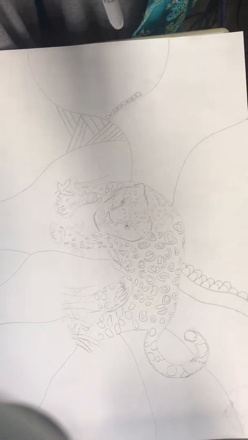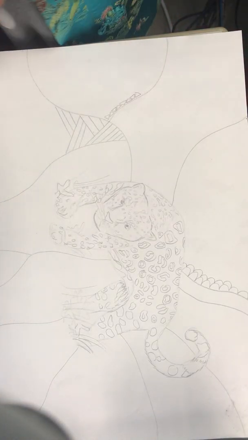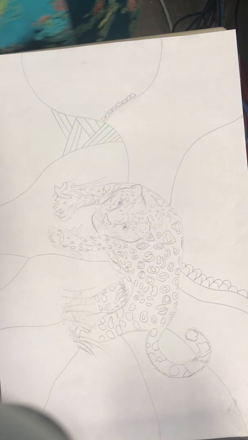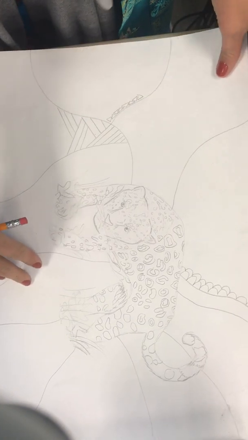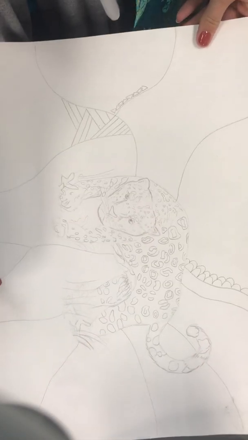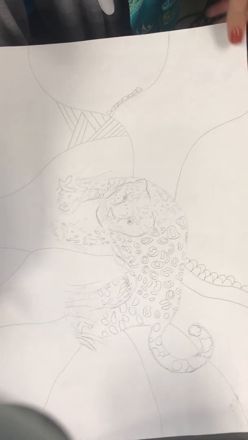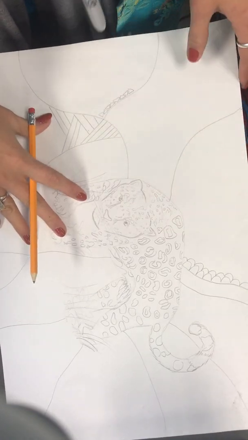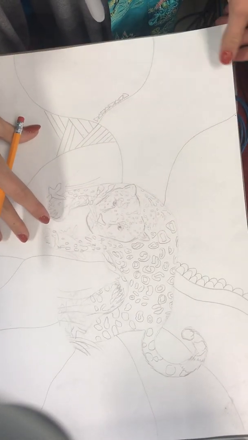Hey guys. Okay, so I wanted to show you how to get started, or an in-progress piece, on this animal and pattern. So this is the paper size we're working in class. Like I said, if you can't get anything this big, don't stress about it.